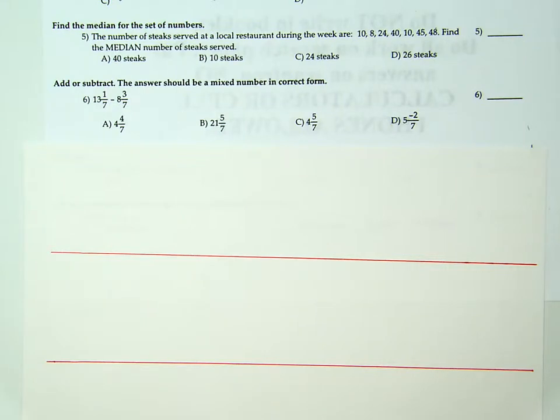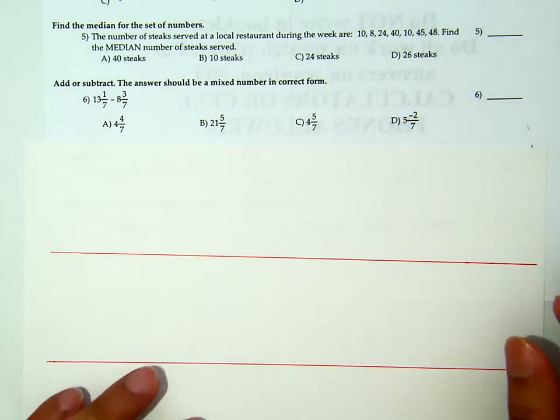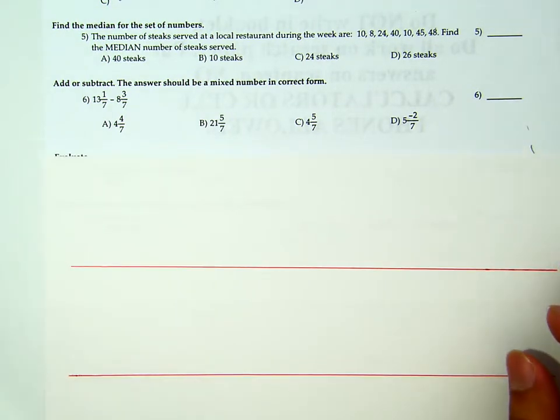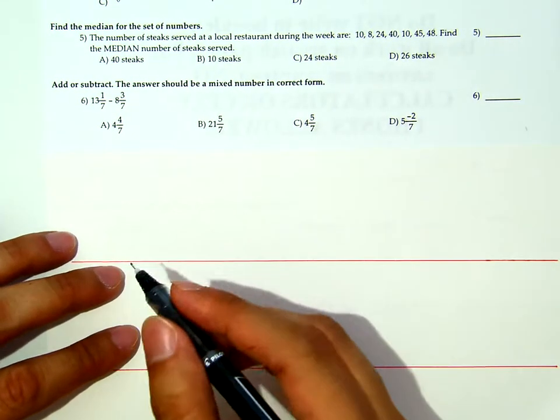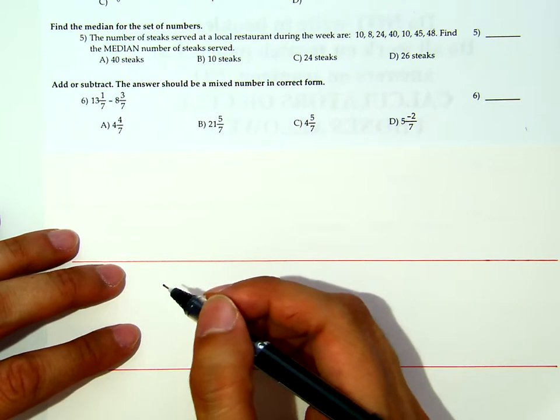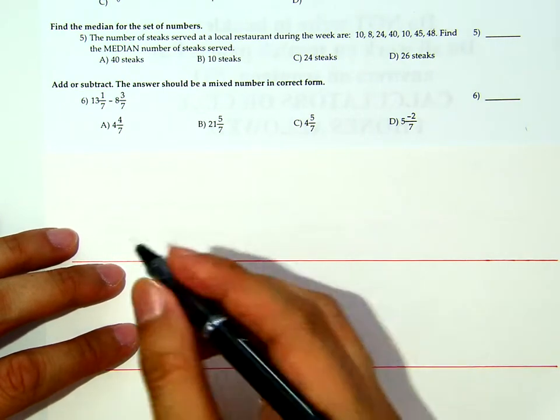The following is the Spring 2010 Math 1 Department Final. In this video, I will do number 6, 7, 8, 9, and 10. Number 6. Add or subtract, the answer should be a mixed number in correct form.